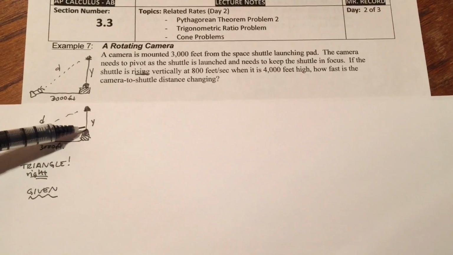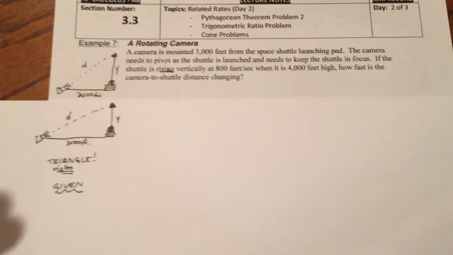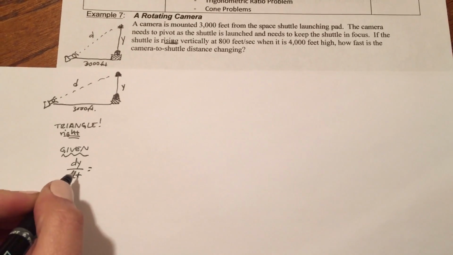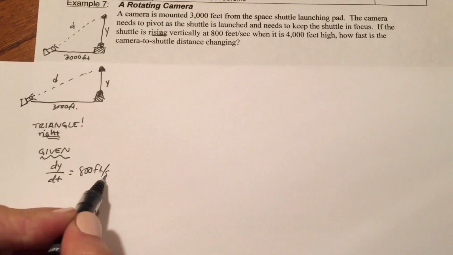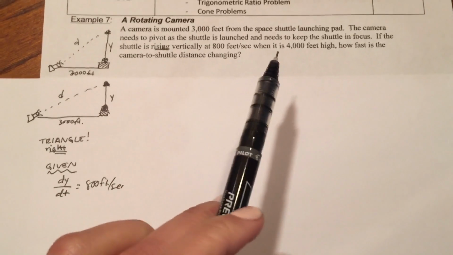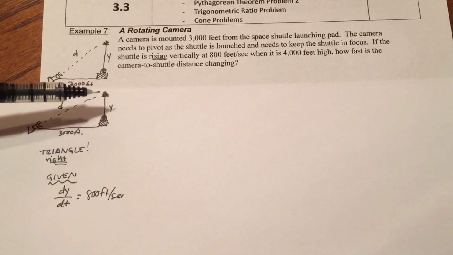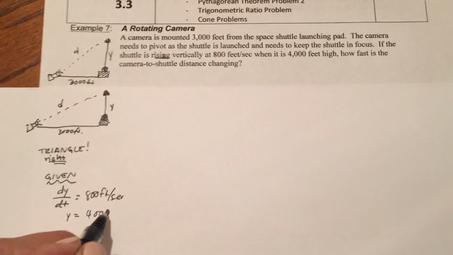So we are finding the change of y with respect to time, dy dt, and we know that's 800 feet per second. Then it says, when it is 4,000 feet high. Well, this is the height, so once it reaches 4,000 feet, y is 4,000 feet.